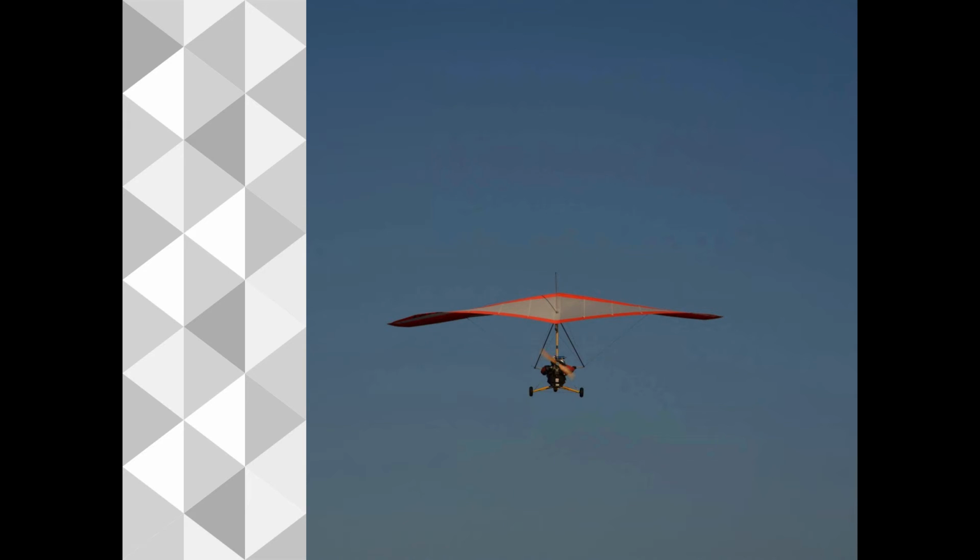So there is contact between the equipment and the air, which causes friction. So in this case, the more friction you have, the less efficient you're going to become, and the slower and the more difficult it is going to become for you to travel. So you want to have as little friction as possible when you are gliding through the air.